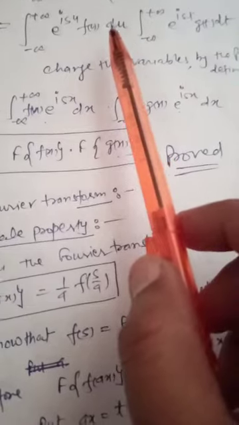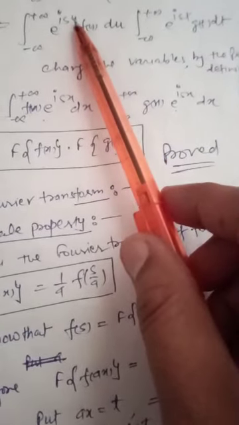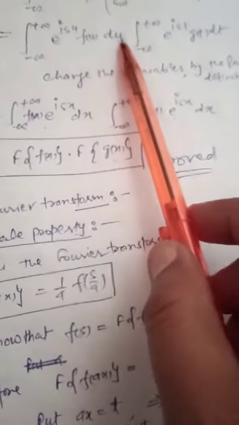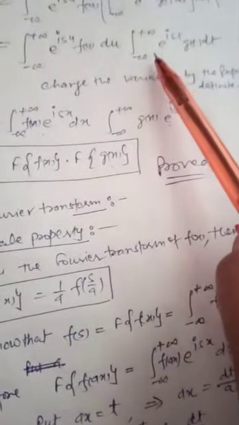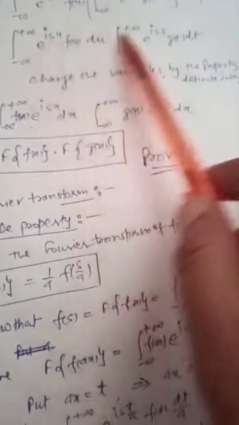Now if we change the variable, if you replace u with x and du with dx, then there is no change in limit, you will get the same thing. Minus infinity to plus infinity, limits are the same.